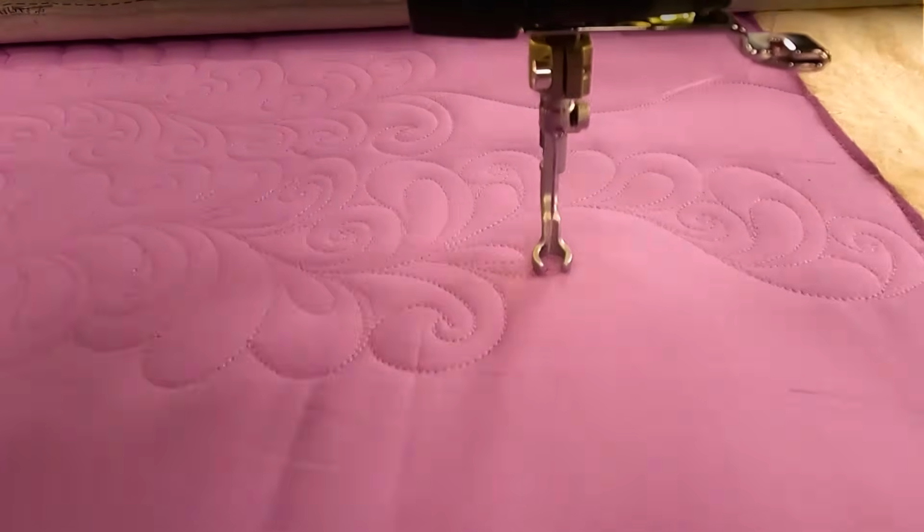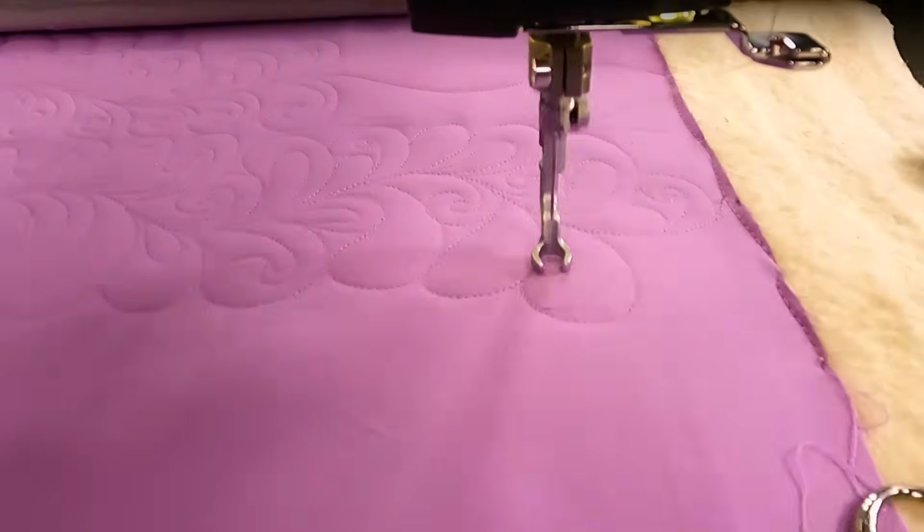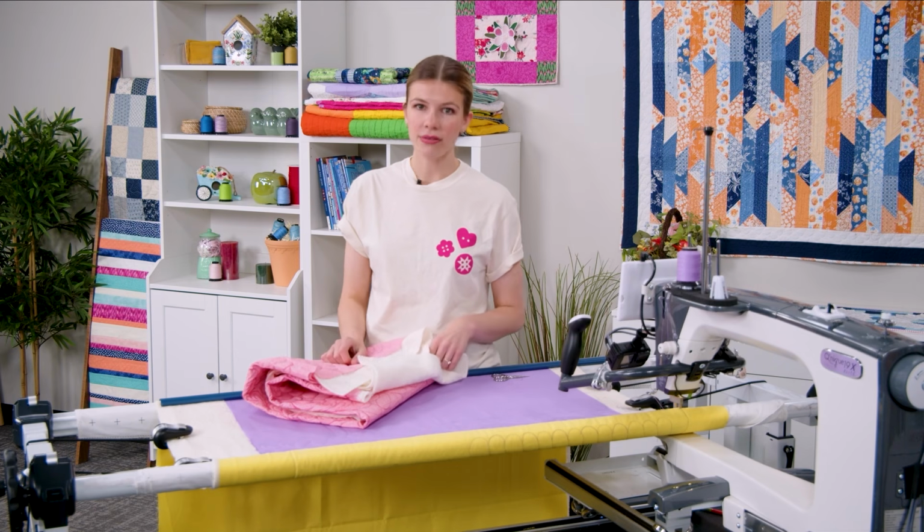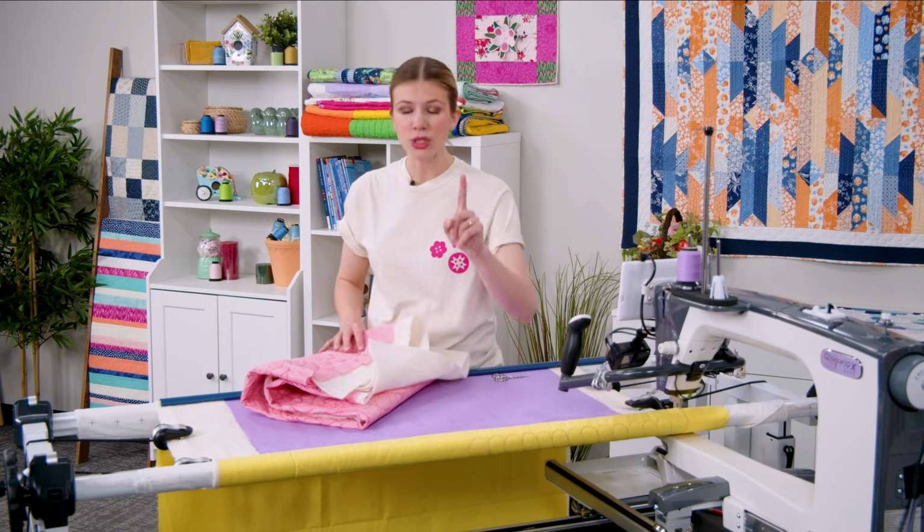And with this feather, because there's so much going on, I know I made some mistakes in there, but I can't see any, and it looks just so fun and cute. If you're looking at my quilting and thinking, wow, I can never do that, I want you to know that yes, you can.